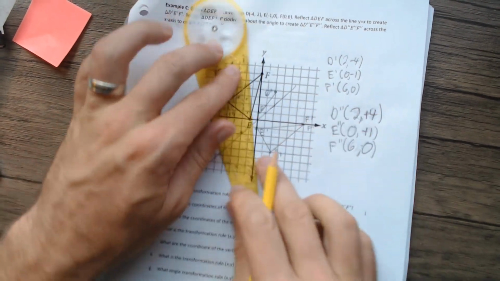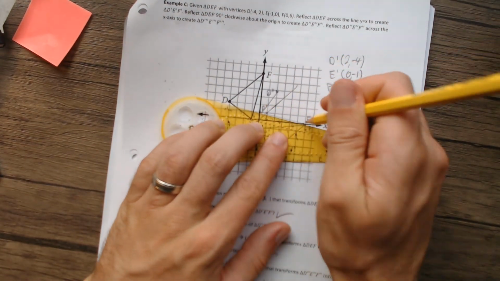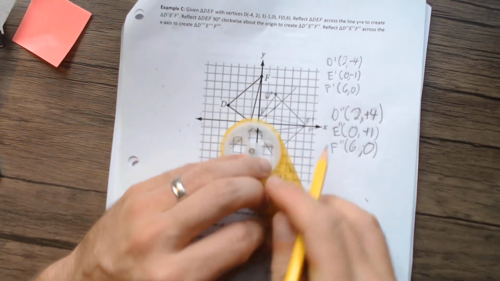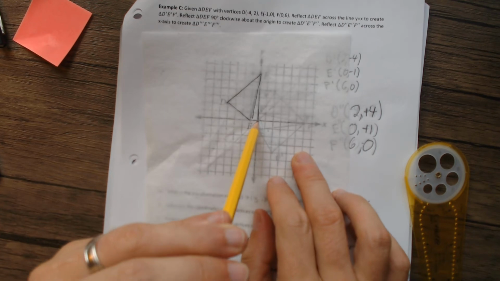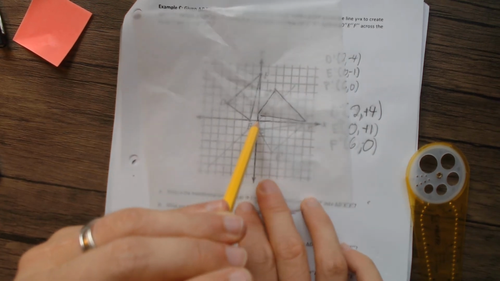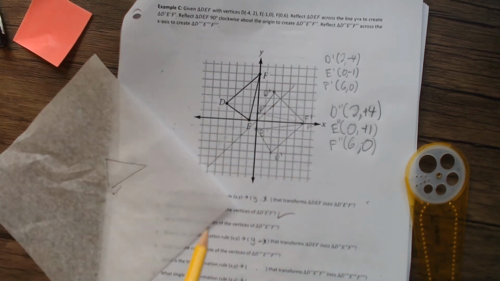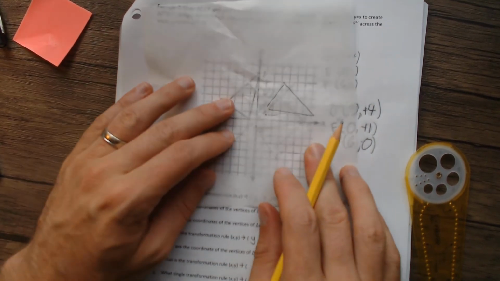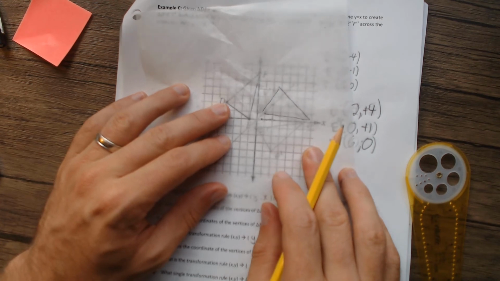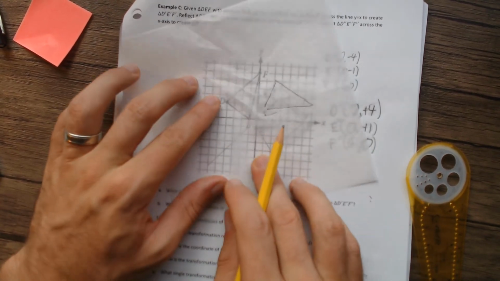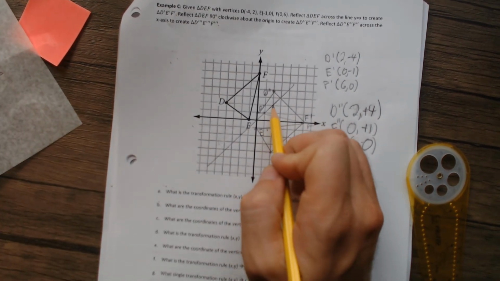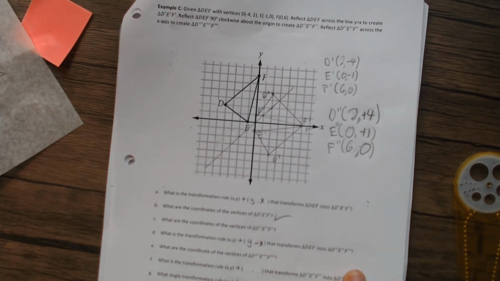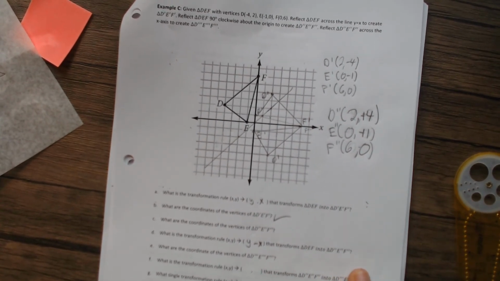So let's see if that makes sense. Yep. Looks like that's exactly where it should be. Great. Yep, we got it. Good. Okay. So there's your triangle rotated 90 degrees clockwise.